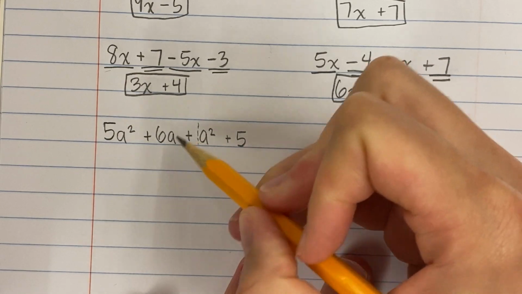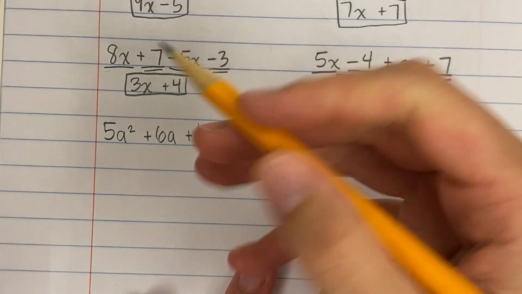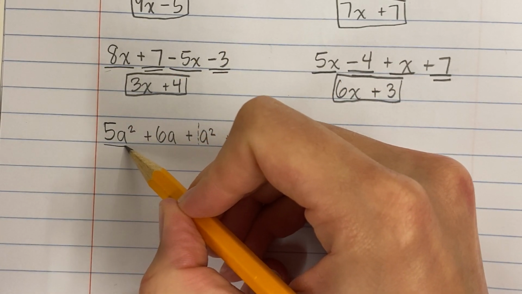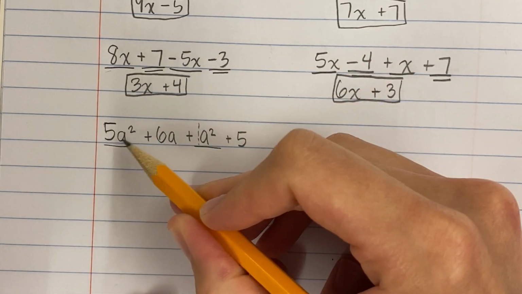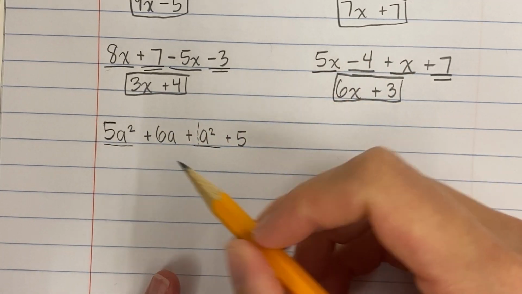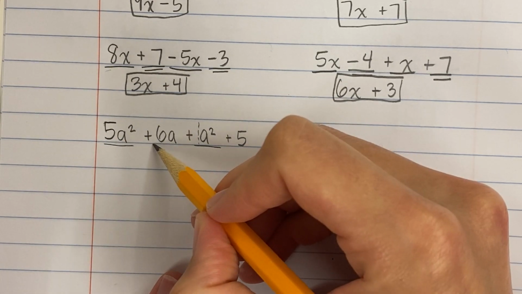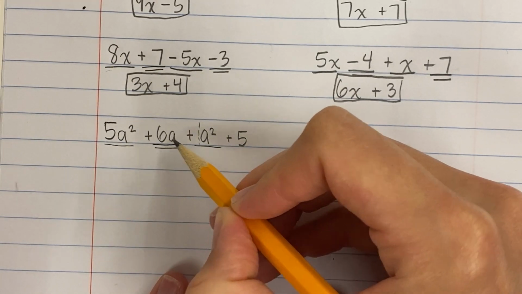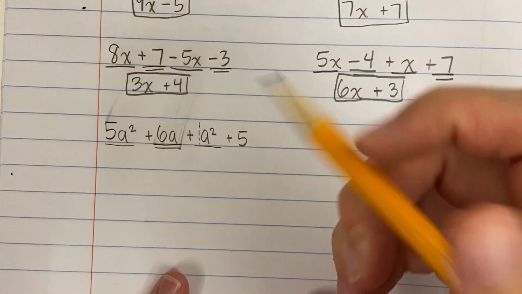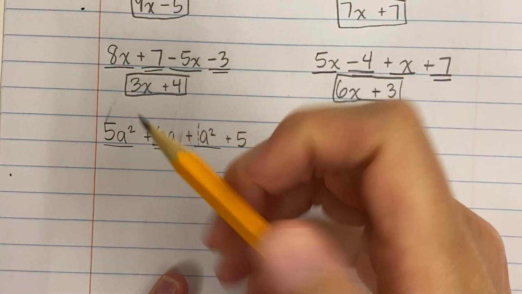Okay, I'm drawing it as a dotted line so you can see it wasn't there, but I chose to put it there. Okay, and what I notice is that both this term and this term have an a and an exponent of 2. So those are like terms. Okay, now is there any other term that has just an a and no exponent? No, there's not, right?